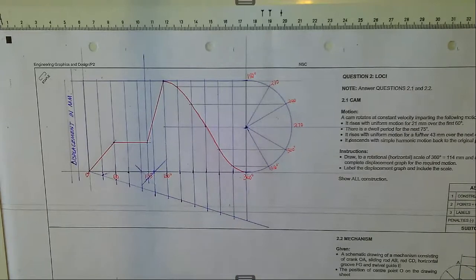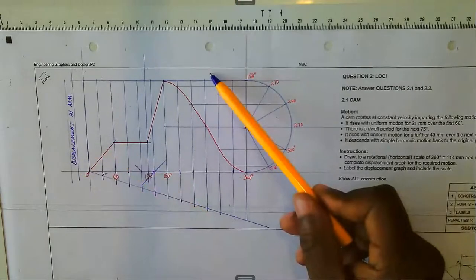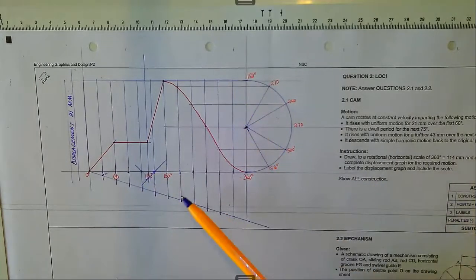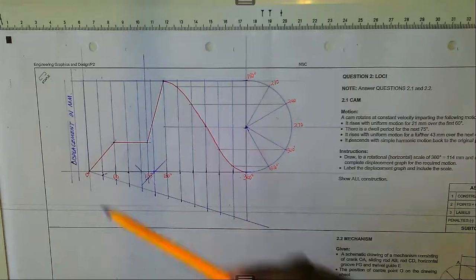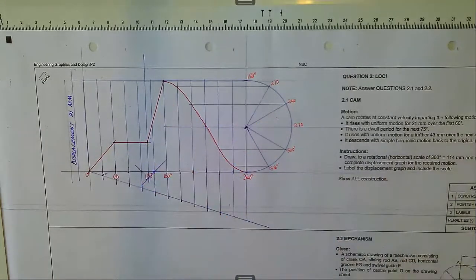You also need to label the scale. But if it is 2 marks, you need the displacement graph, so label it as the displacement graph. You need rotation in what? You also need the scale. So that will be half, half, half, half in terms of the labels.